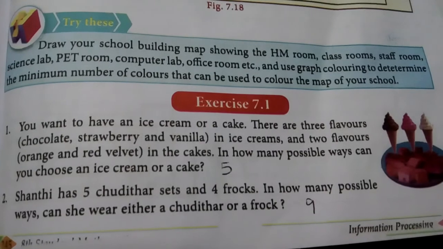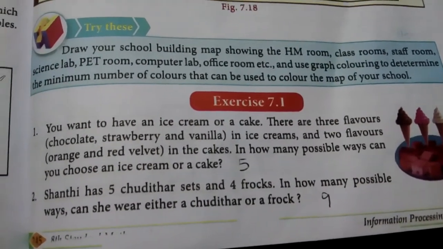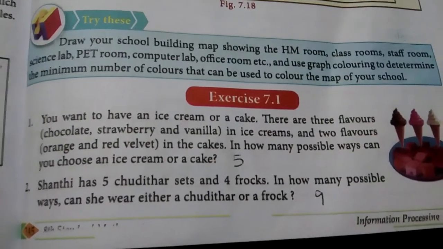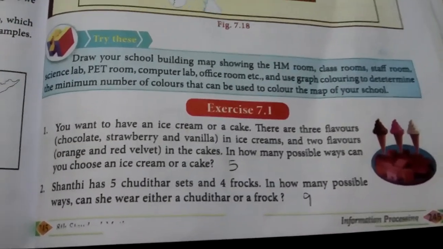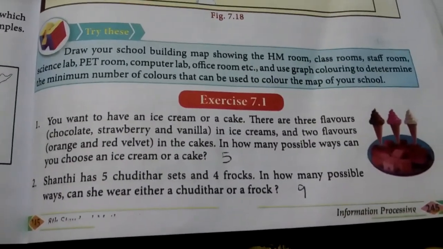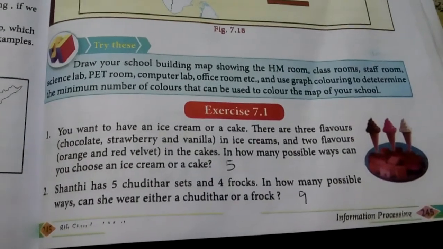So it is given that there is an ice cream as well as a cake. Okay, there are three flavors in the ice creams. What are they? Chocolate, strawberry and vanilla. These are the three ice creams, and the two flavors in the cake. What are the two flavors? Orange and red velvet. So totally, if you see, it means 3 plus 2.